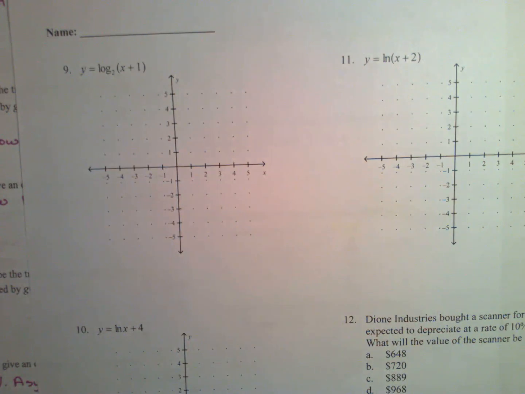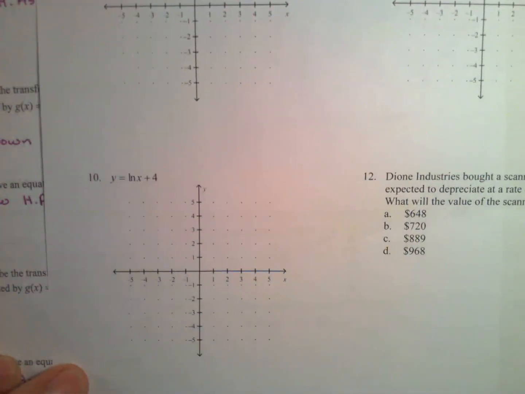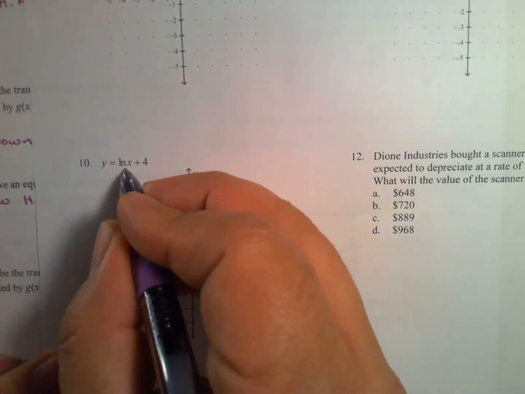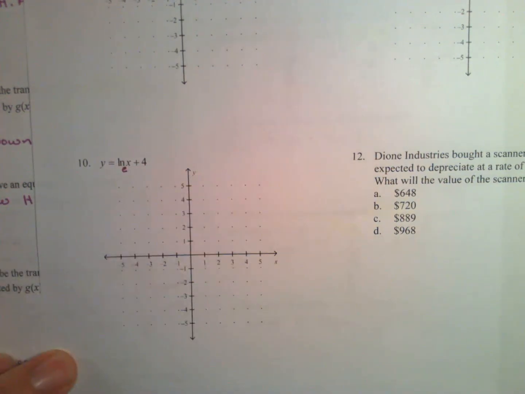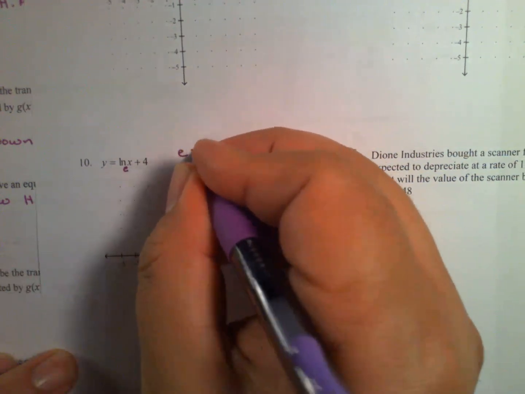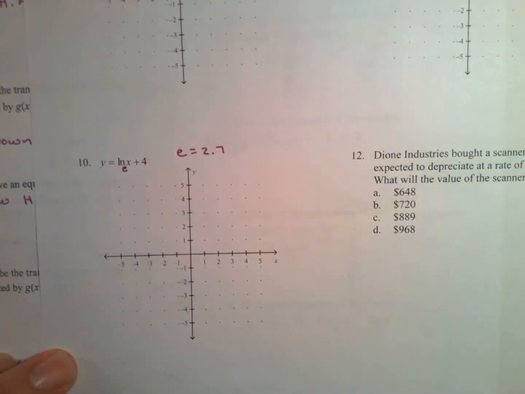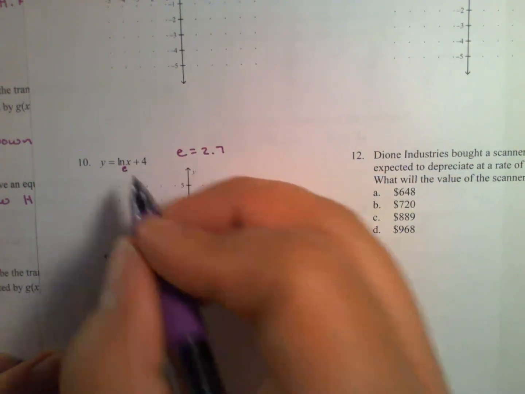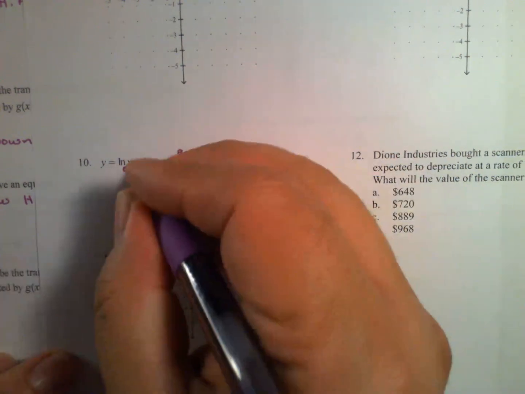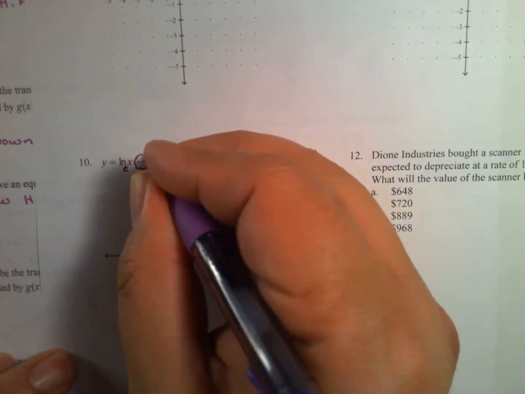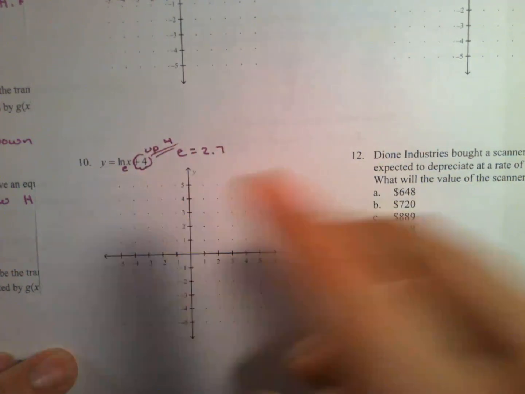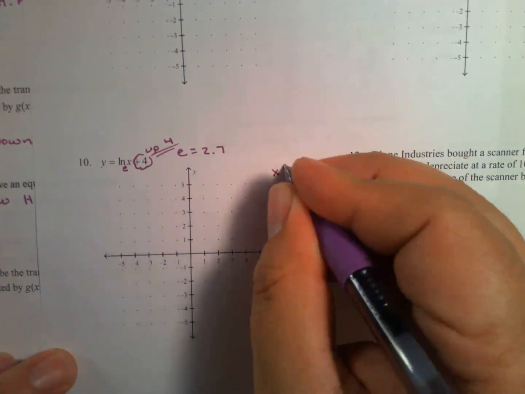Now, I am going to mention one last thing. This is from your homework, but I think I should mention it. Remember, there is a base of E right there, and E is 2.7. So there's no big ideas. It's just on paper today. So E is 2.7. Now, look at what we have to do here. This one means I'm going to go up 4. All right, but it's a natural log. So here we go. X and Y.